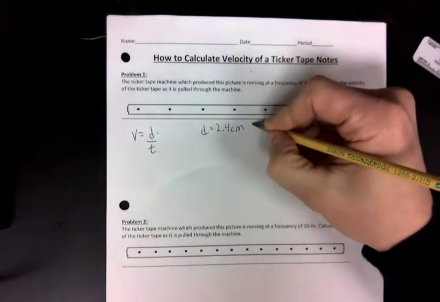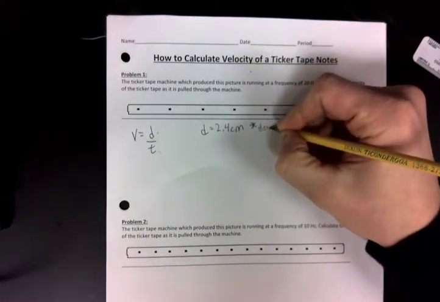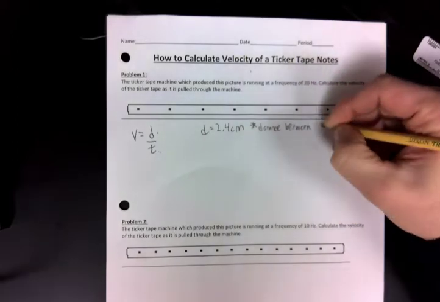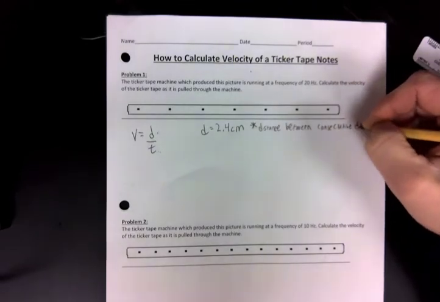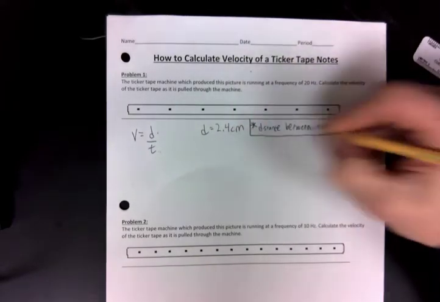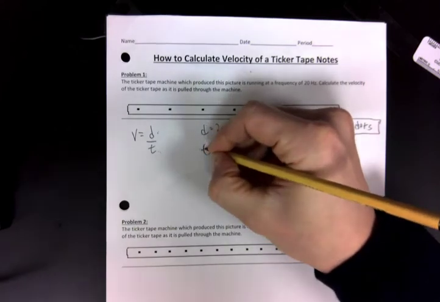So I'm just going to make a note here. What is that distance? How did we get it? It's the distance between consecutive dots. Write that down for yourself to know how to get distance. That's how you get D for the formula. Now how to get T.